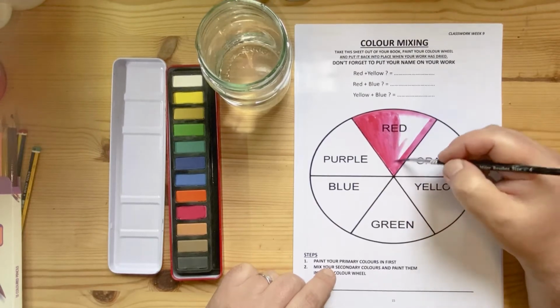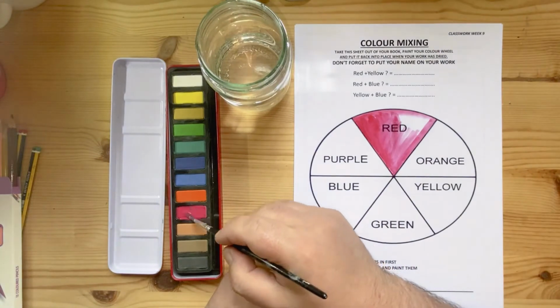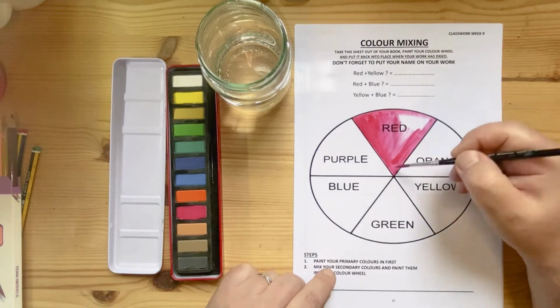These tempera blocks are brilliant because you can get a lot of colour out of them, very vivid colour. If we were in class, we're using poster paints.